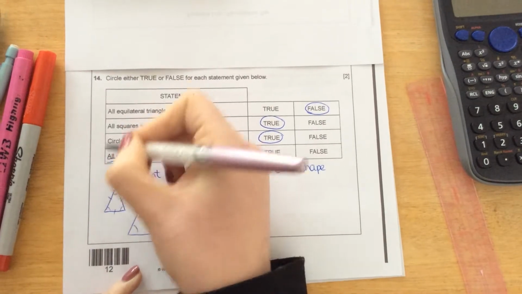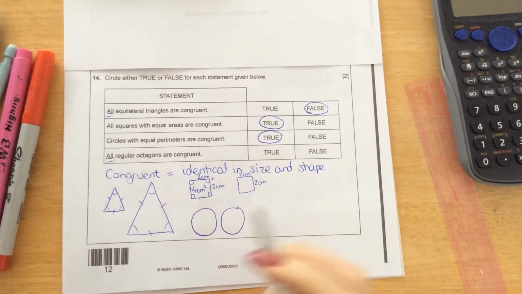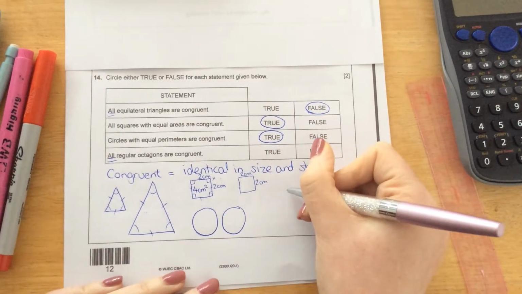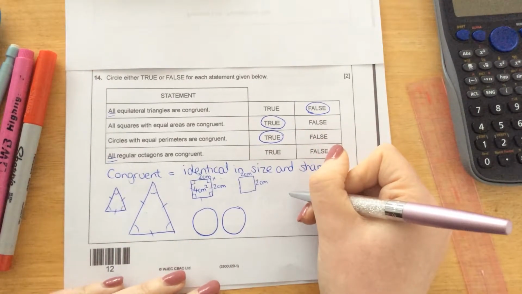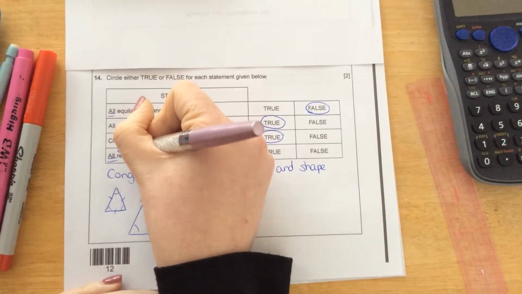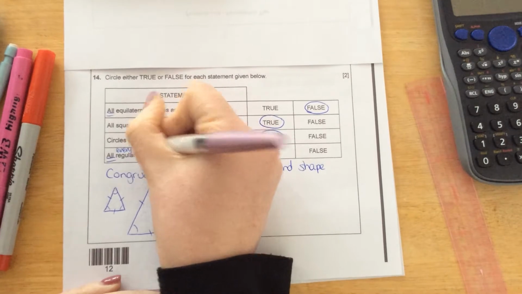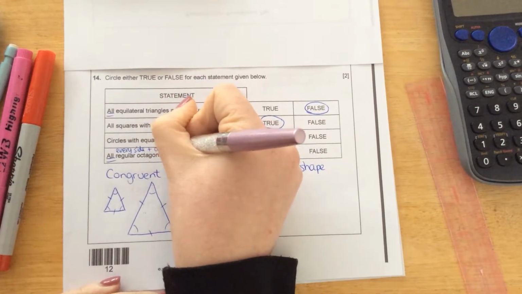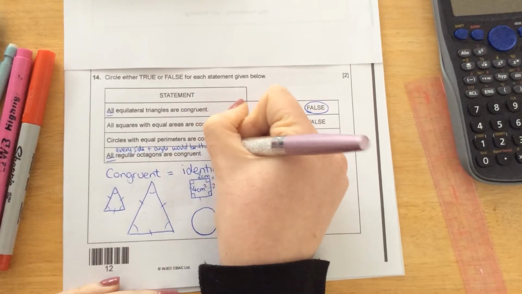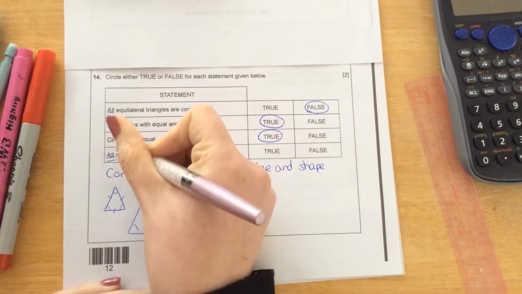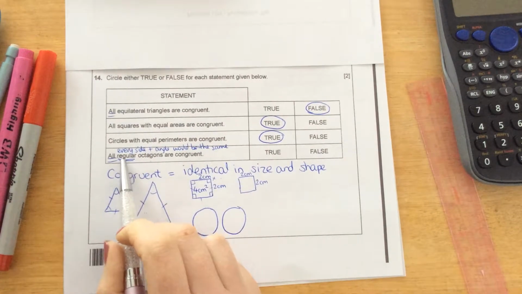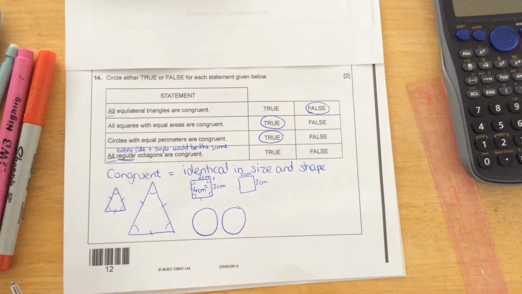All regular octagons are congruent. So that's kind of the same as this question here. A regular octagon is a shape that has 8 sides, and every side and angle would be the same if it's regular. That's what regular means. So that's saying that all regular octagons are congruent.